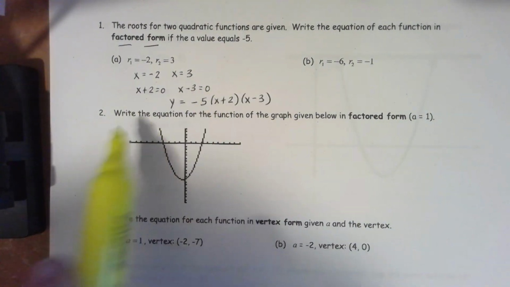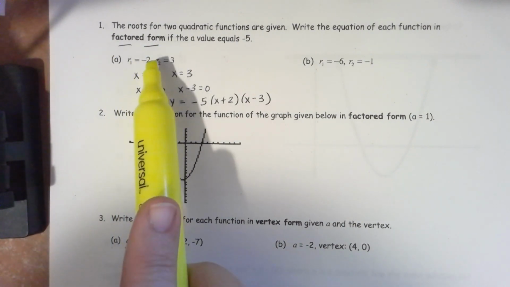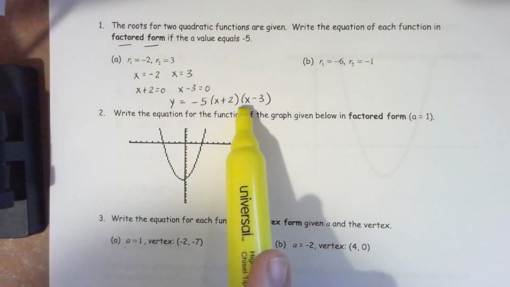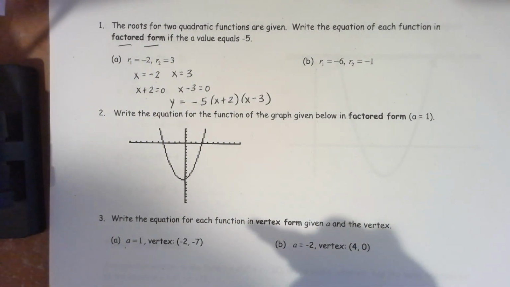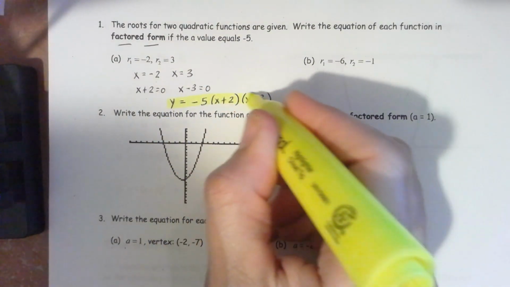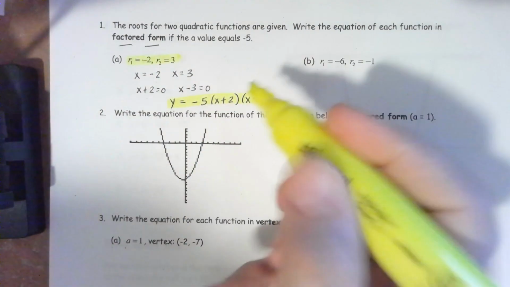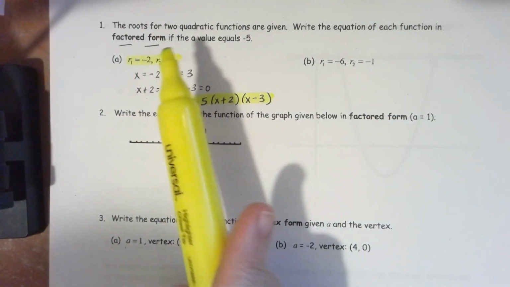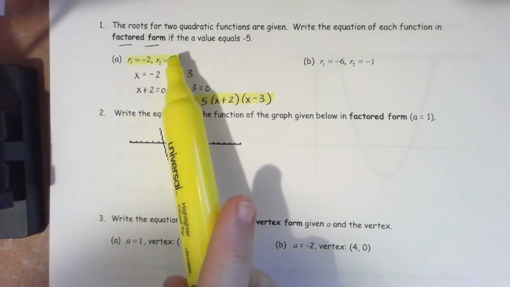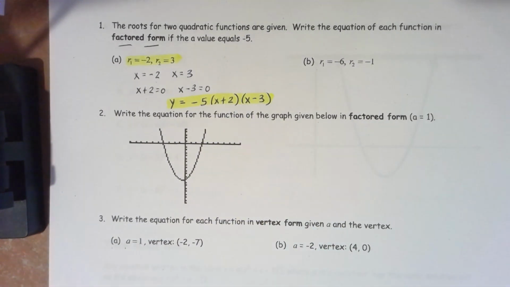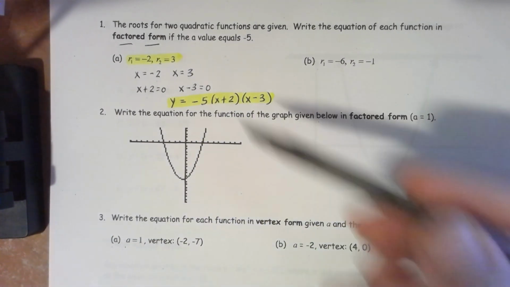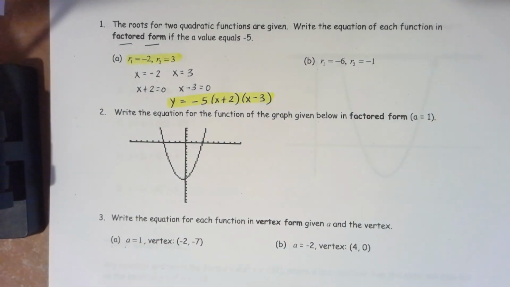Now that you understand how we got from our two roots to our final factored form, this is the only thing in the future that you need to write. As long as you understand how we ended up going from the values of the roots to our final factored form, you do not have to show this information.